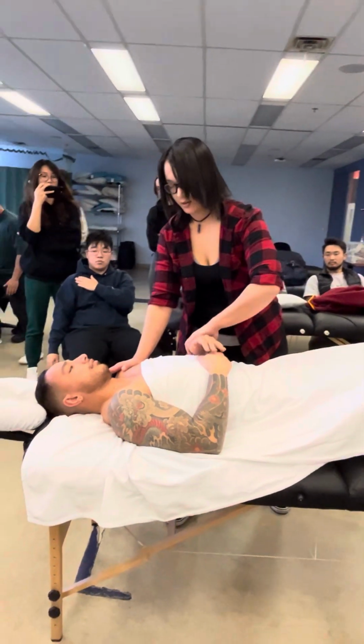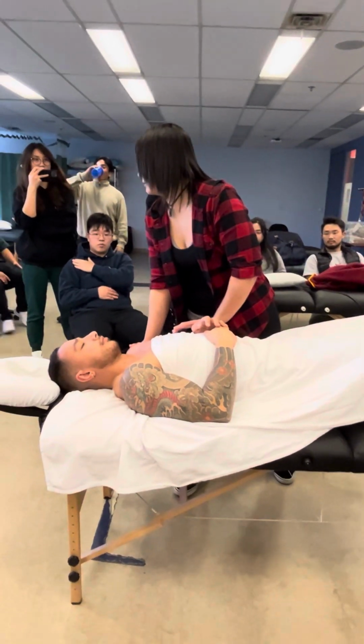Right? So when you actually put their hand on their stomach, it allows that shoulder to fall back in that neutral position.